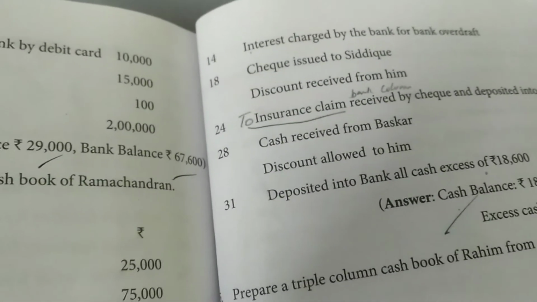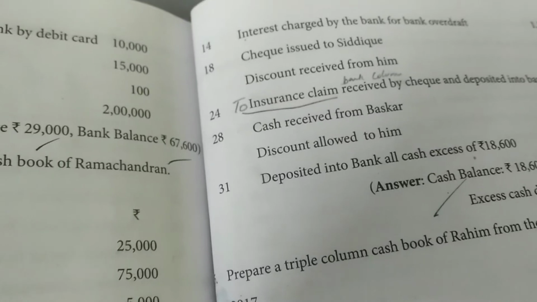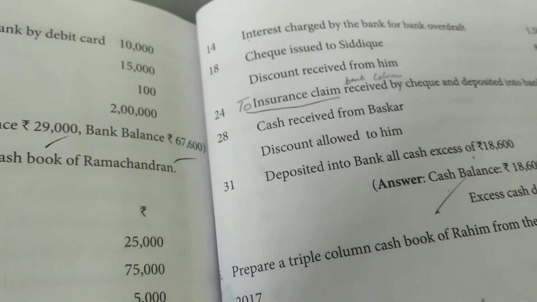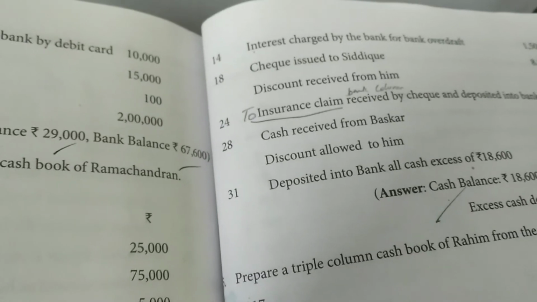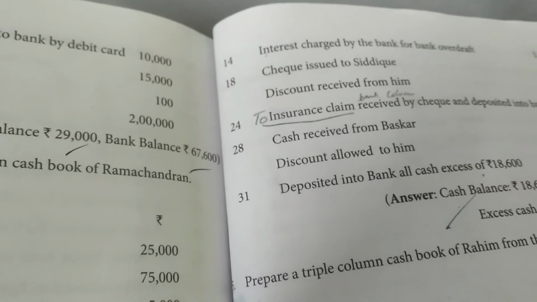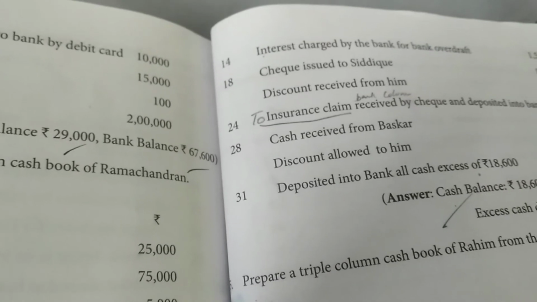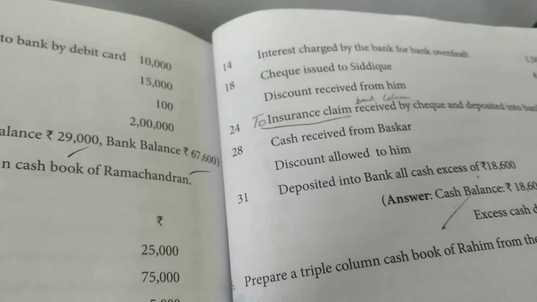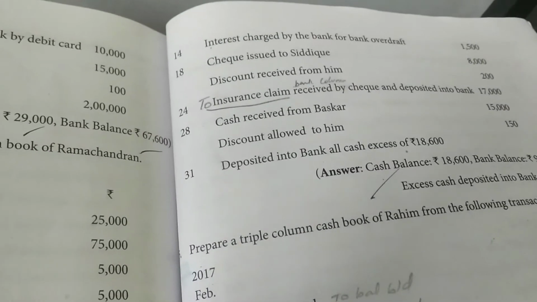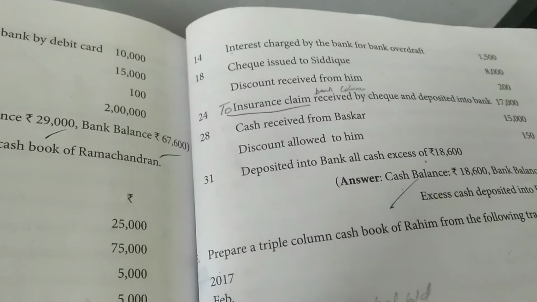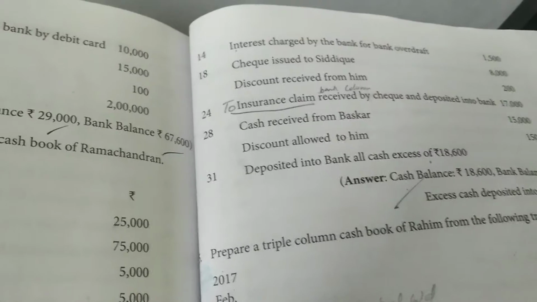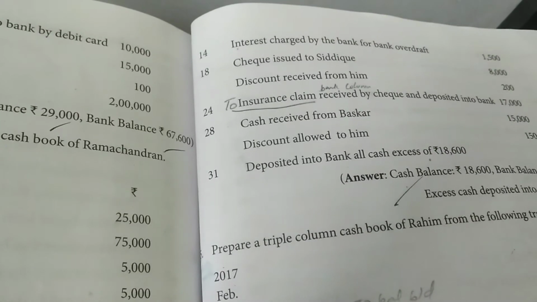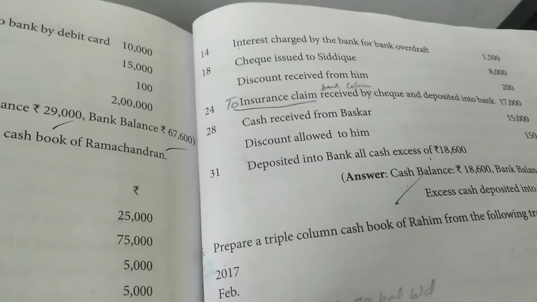The next one, interest charged by the bank for bank overdraft. As I told you earlier, for this bank overdraft the bank will charge an interest. So you will write "by interest on bank overdraft". You will put this on the payment side, and the amount to be written in the bank column. Check issued to Siddiq. So you are making a payment through check. So you will write "by Siddiq" and put the amount in the bank column. Discount received from him, 200, in the discount received column.